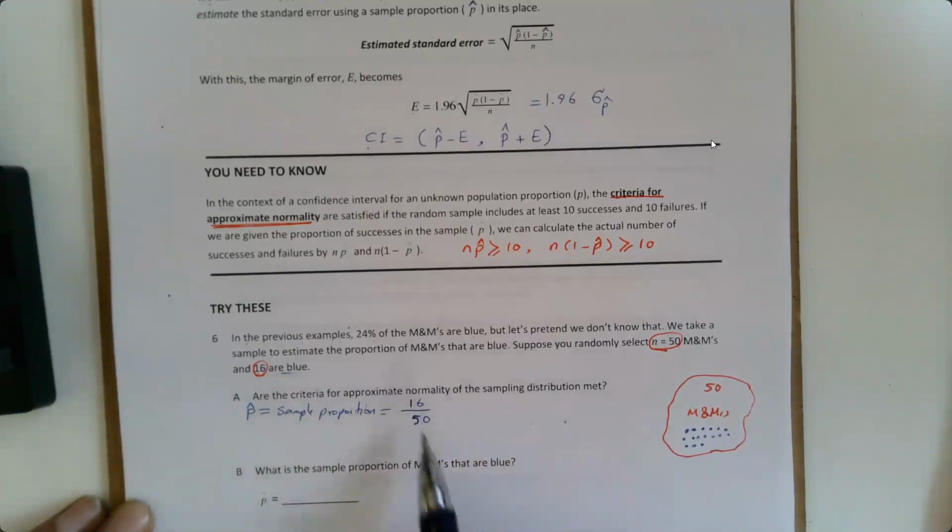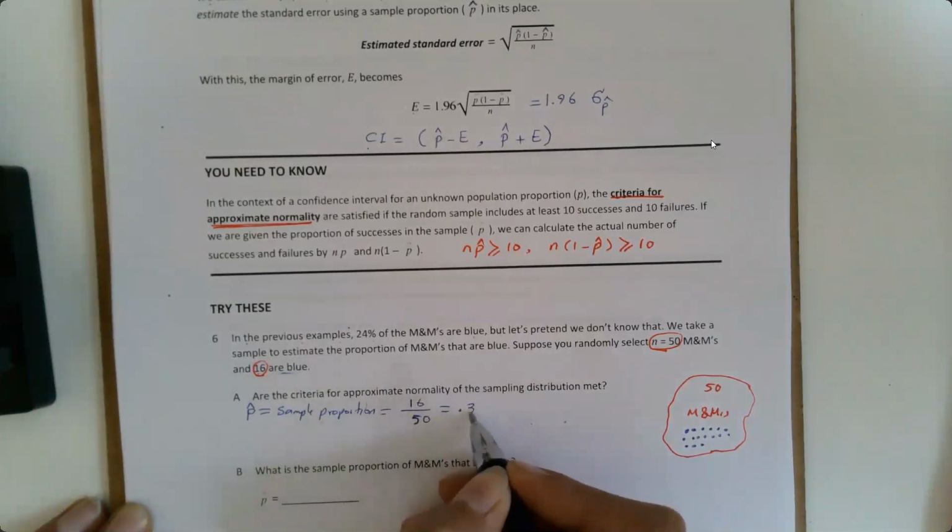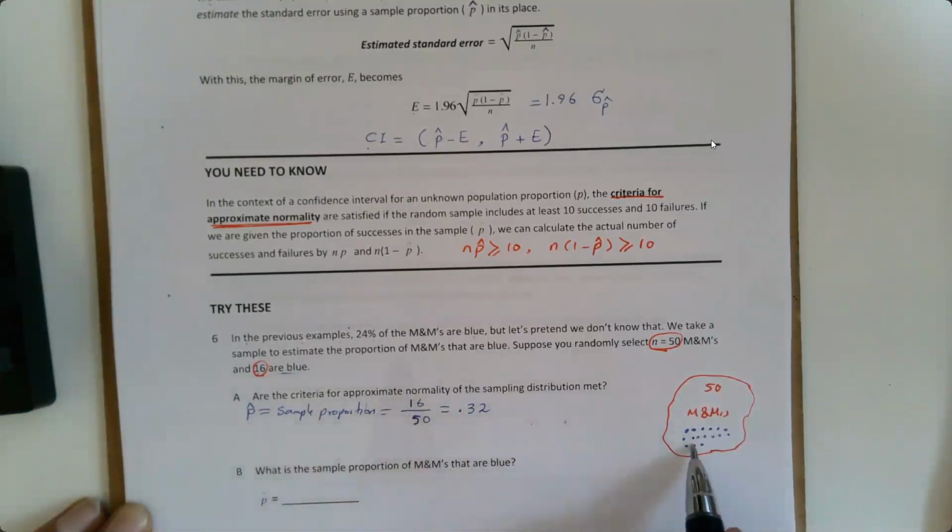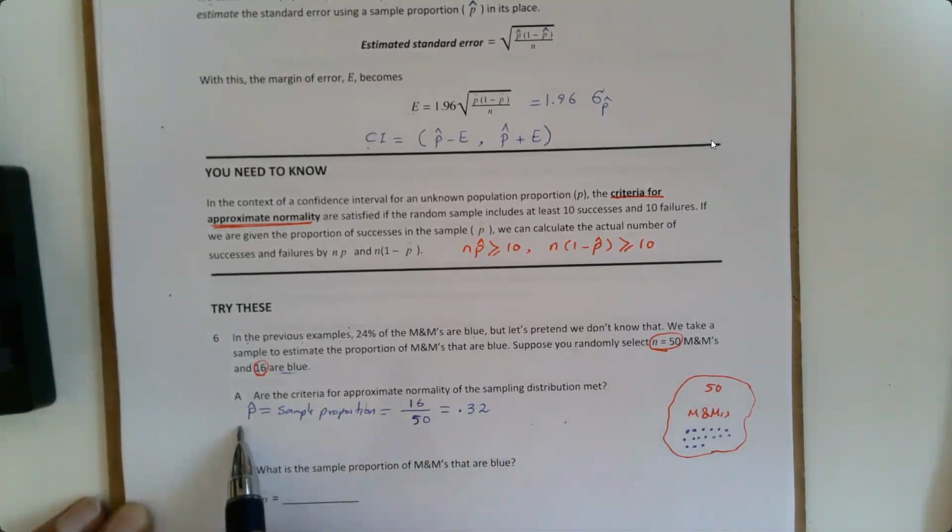If p hat is not given to us, we need to find p hat by forming this fraction: 16 blue M&Ms out of a bag of 50 M&Ms. So this is your sample proportion, 16 divided by 50, which is 0.32, or 32% of M&Ms here are blue. This is your p hat.